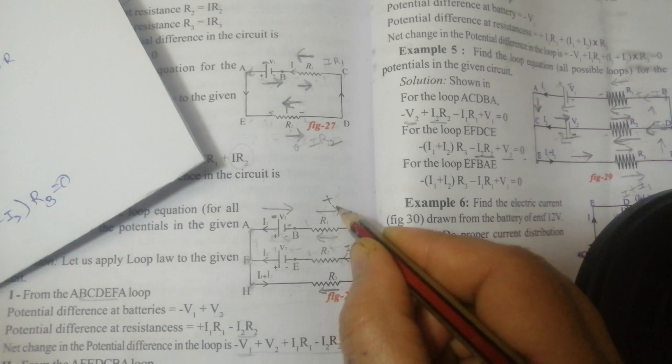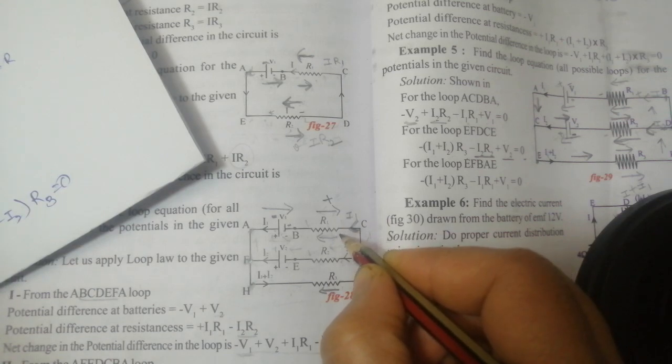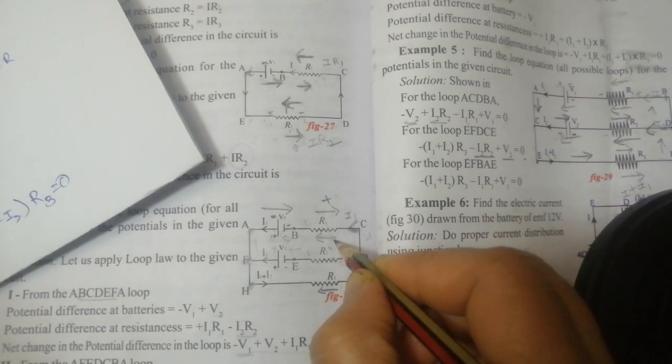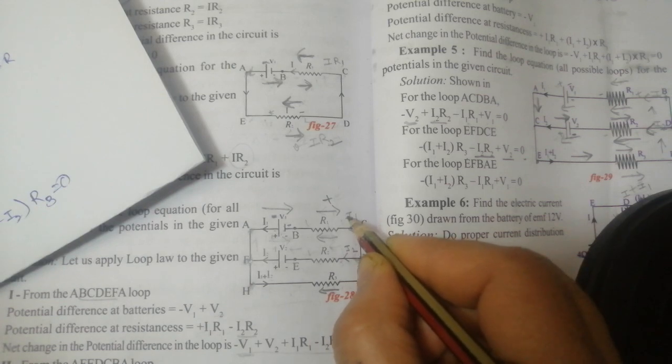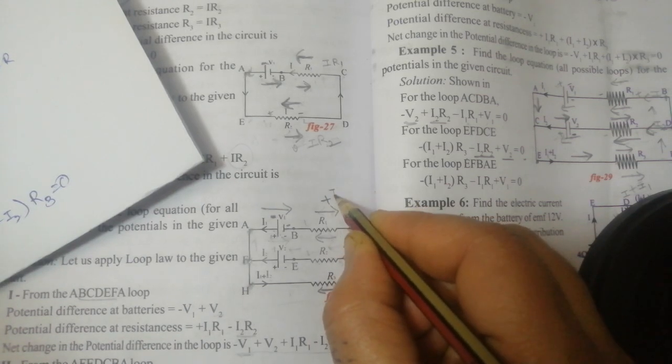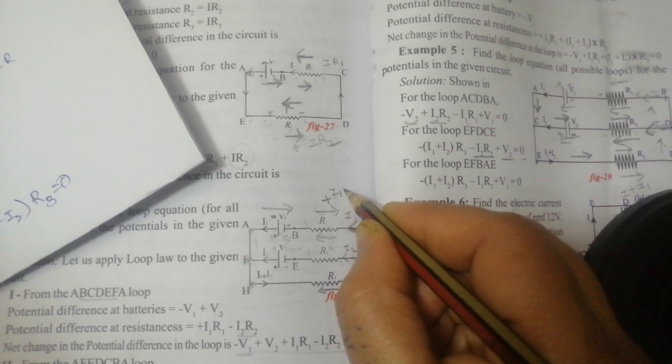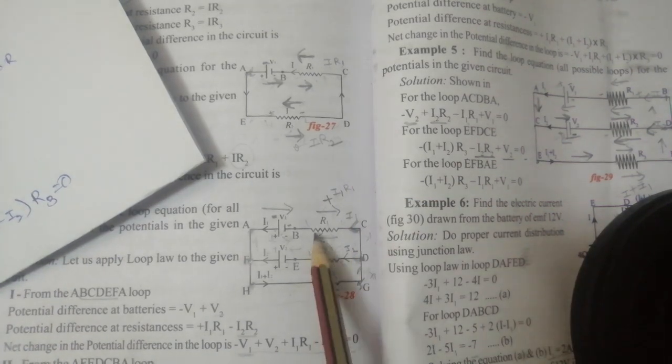Direction is opposite, so we'll write the plus. Then what is the potential difference? V is equal to IR. What is the I here? I is the I1 current. Okay, I1 current. What is the resistor? R1. Okay, so now we have finished here.